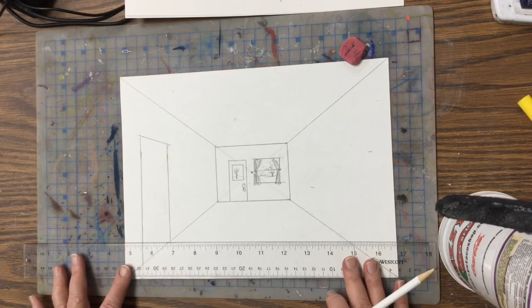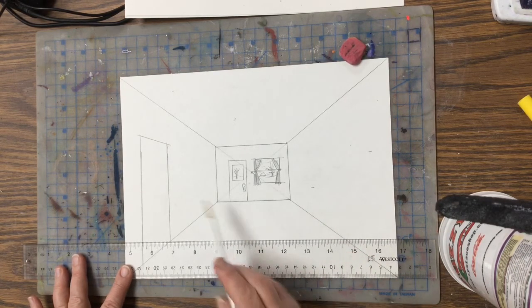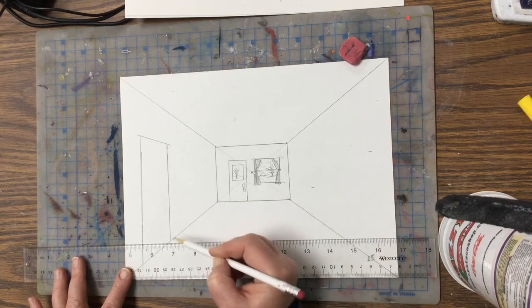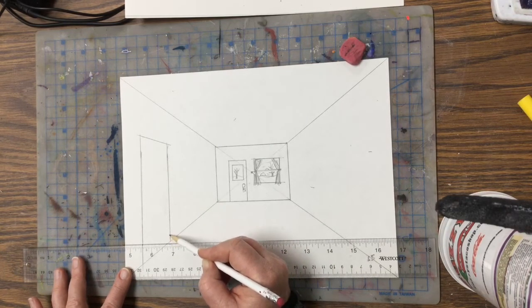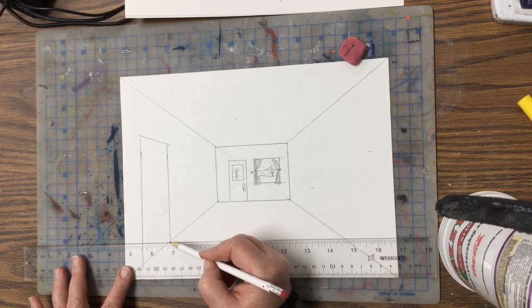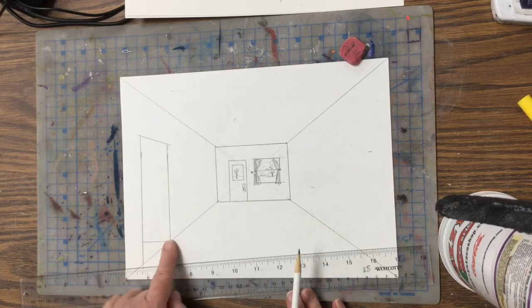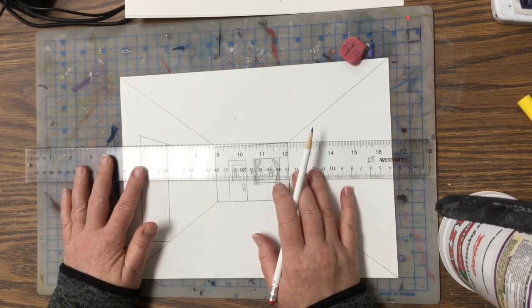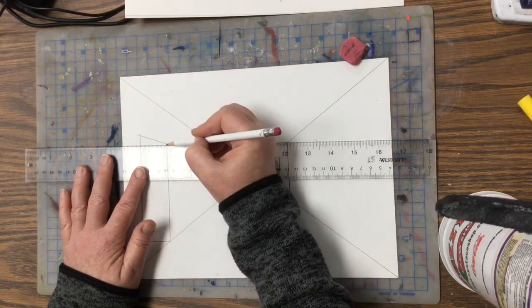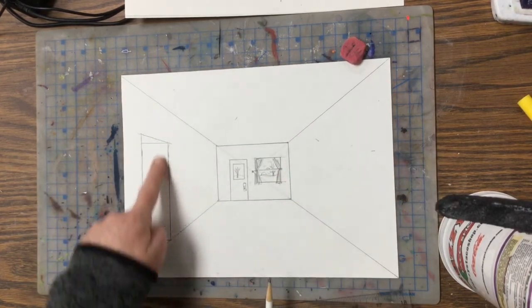So I'm going to drop in a line that is going to be parallel to this line right here. And I'm going to start right here in the corner. This is where the floor and the wall meet. So I'm going to continue that line just like that. And if I do it down here, I have to do it up above. So I'm going to take this line and do a parallel line to that bottom line. And you can see there's the wall.